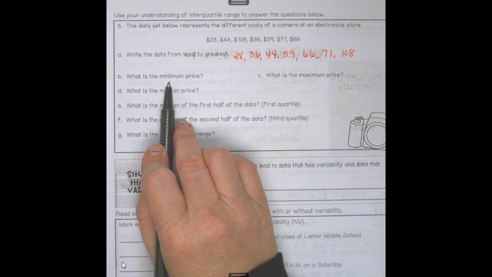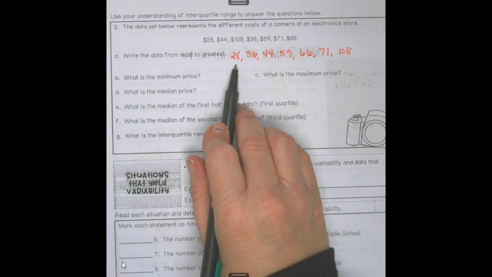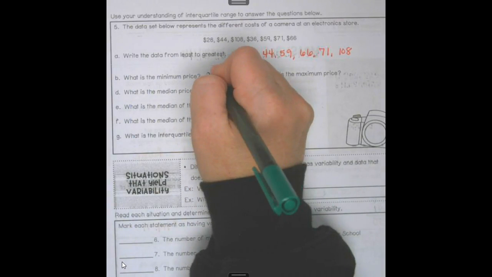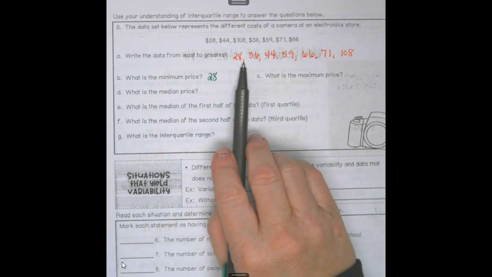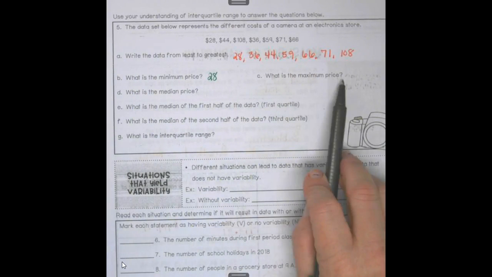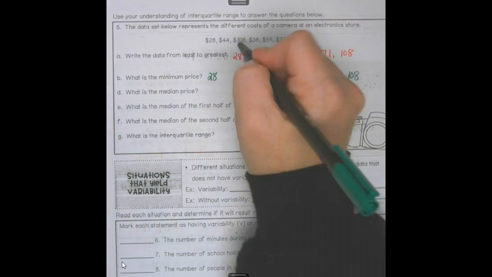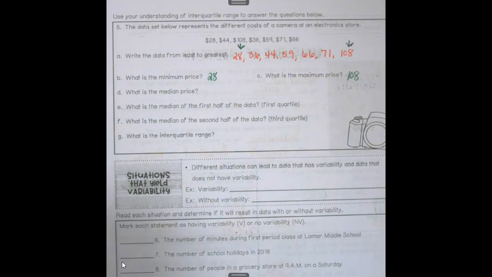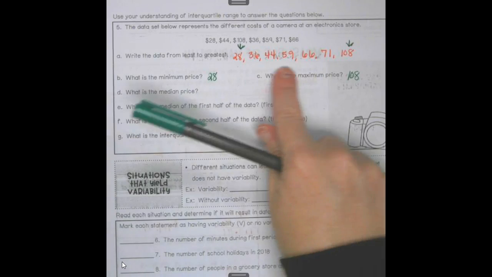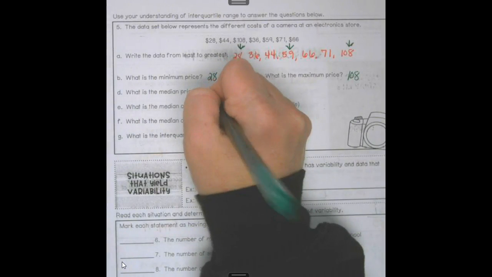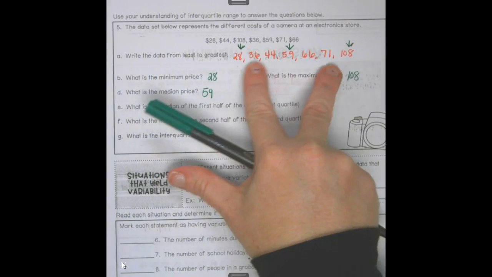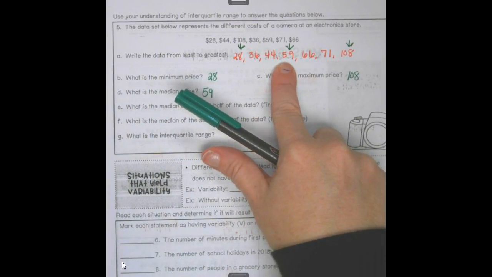So the minimum price, the smallest one, is 28. The biggest one is 108. And then my median is 59. That is the median of all the numbers.